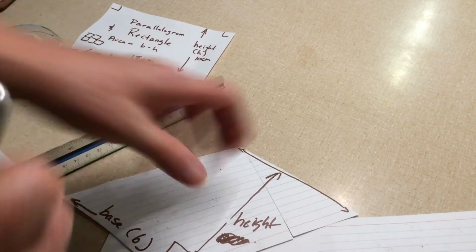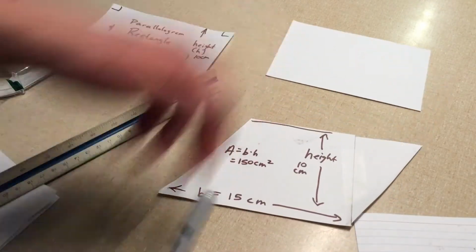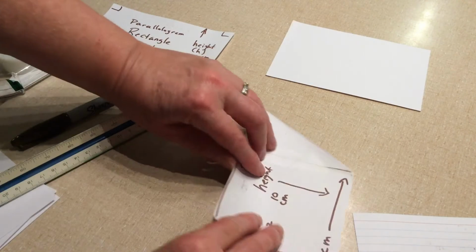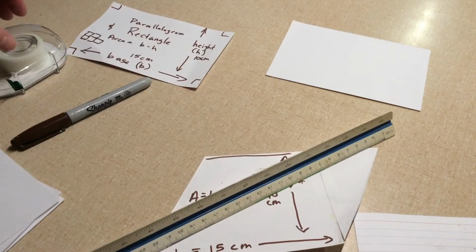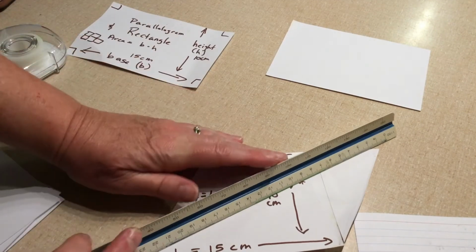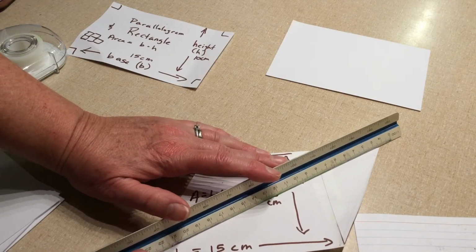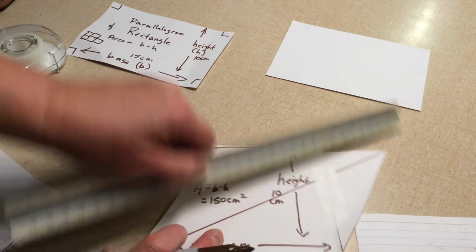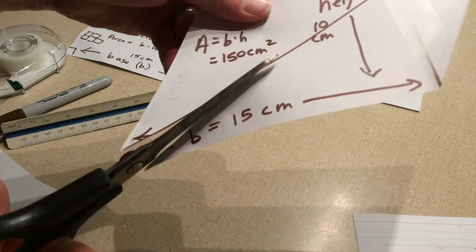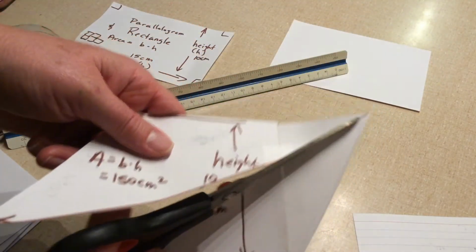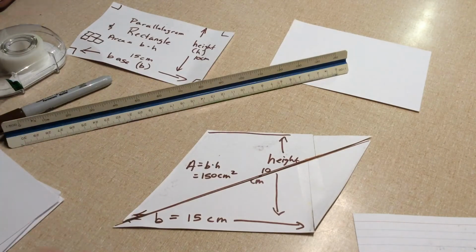Okay, now if we take this shape here and we cut a line right between these opposite corners, which are called vertices, or vertex and vertex. Let me draw a line so I know where to cut. So if I cut along this line, I will create two equal sized, equal area triangles. Each one is half of that 150.